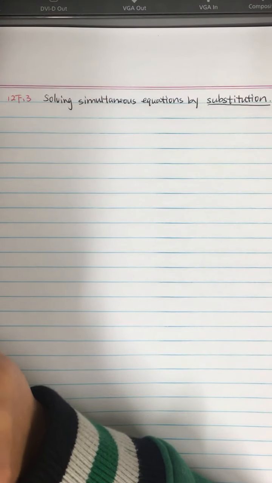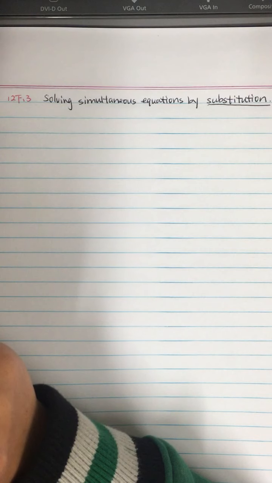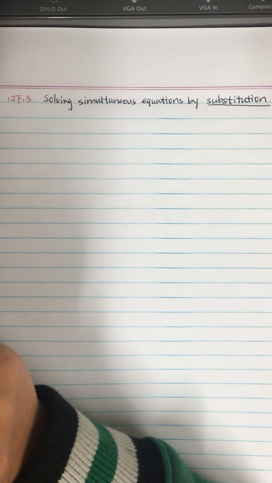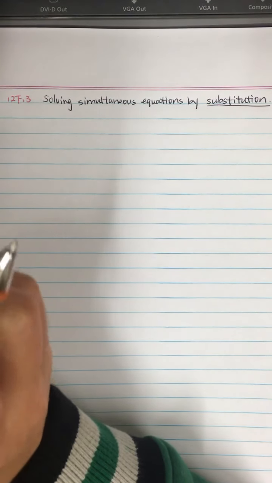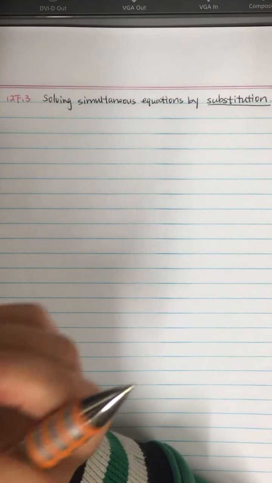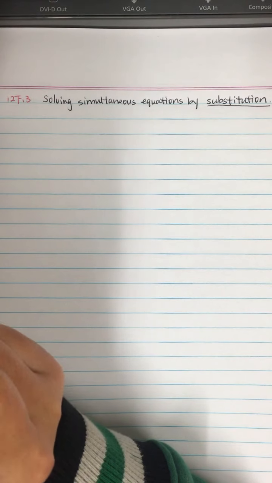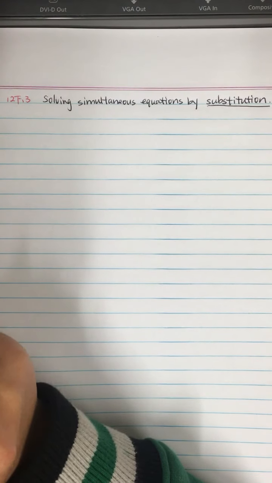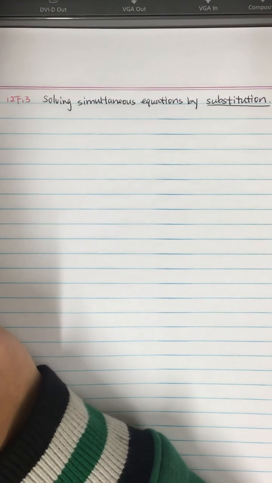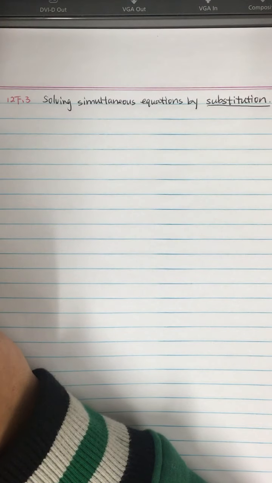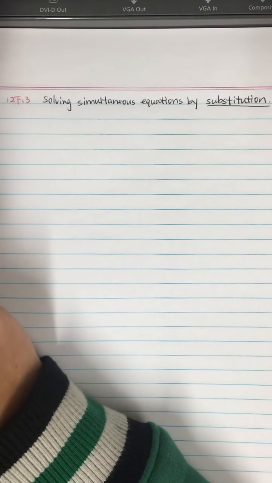The method of solution by substitution is used when at least one equation is given with either x or y as the subject of the formula, for example, y equals something. We substitute an expression for this variable into another equation. So that's the definition of solving simultaneous equations by substitution.